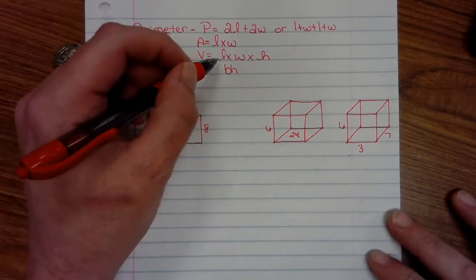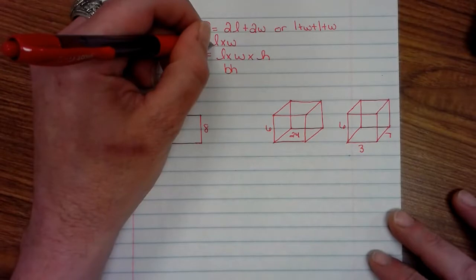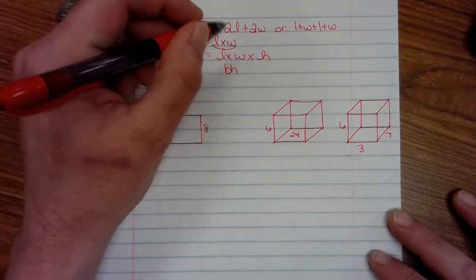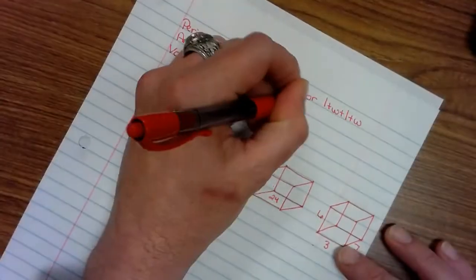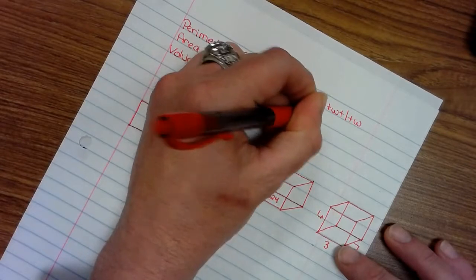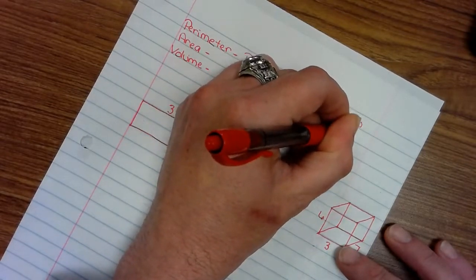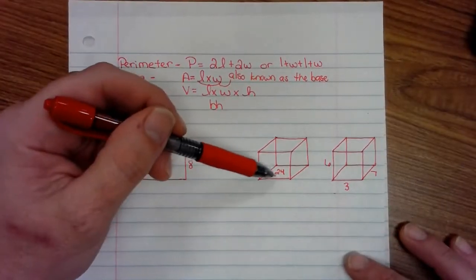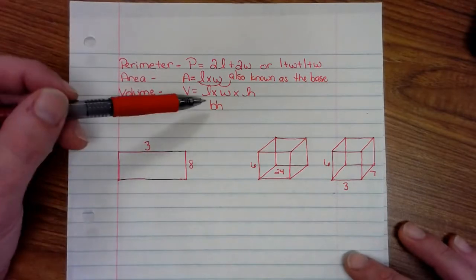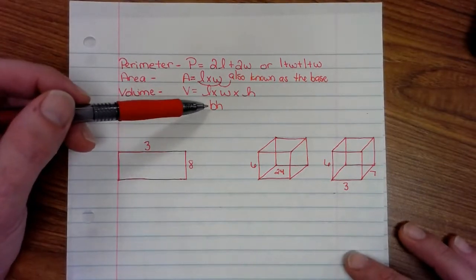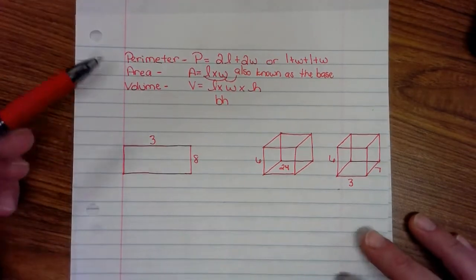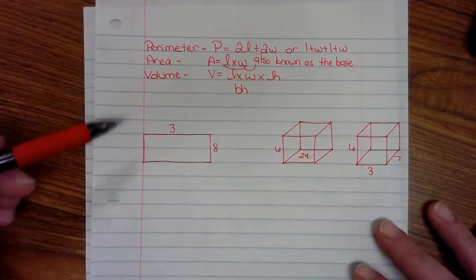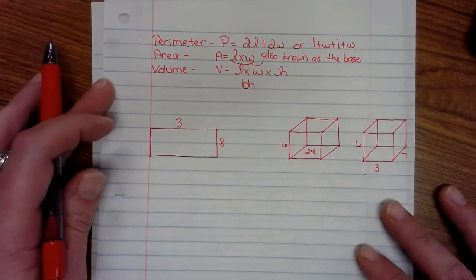Now, when you get the length and the width of a shape, when you get the area, that is also known as a base. Base just means the bottom. So if you have the base already, all you have to do is base times height to get volume. Let's take a look at how we will compute these three measurements.